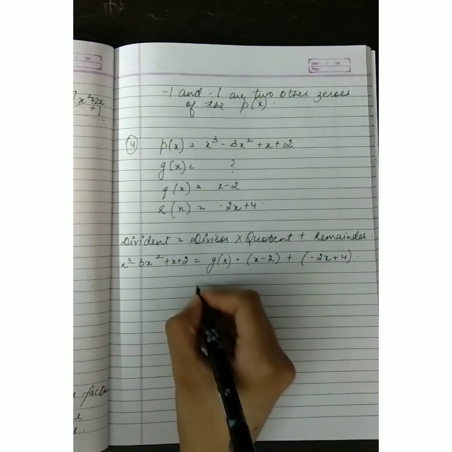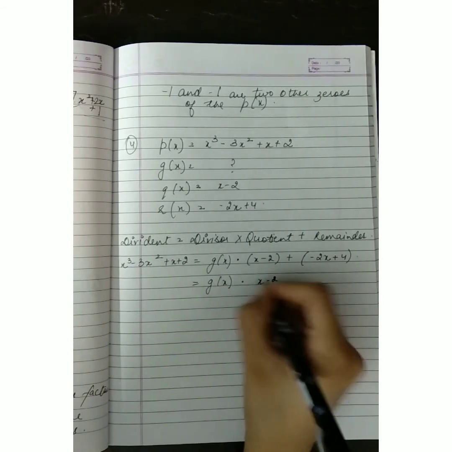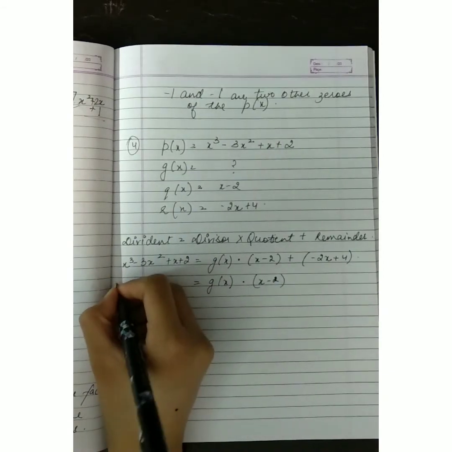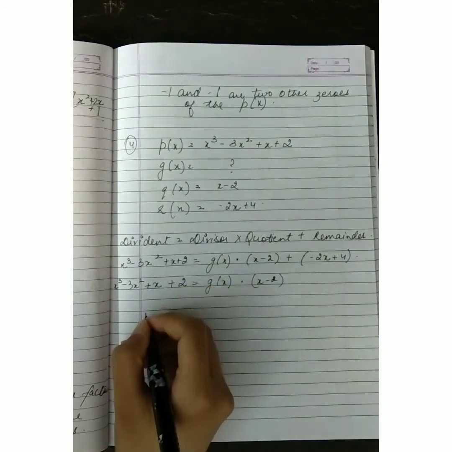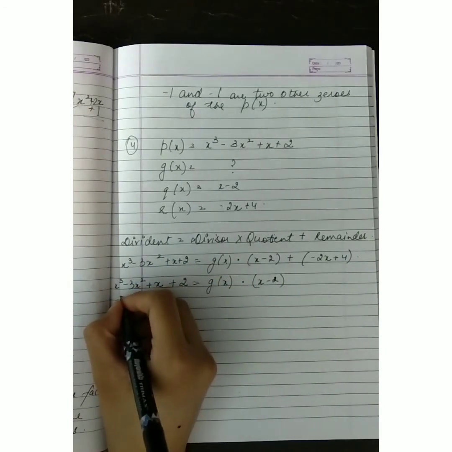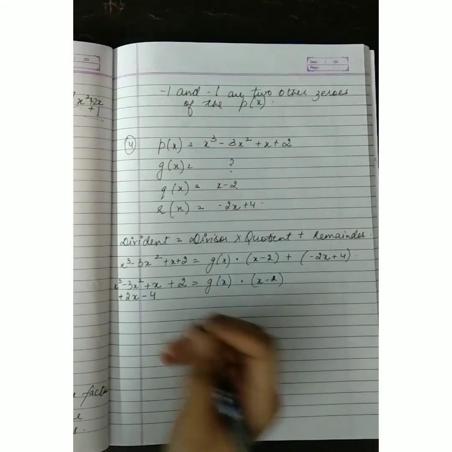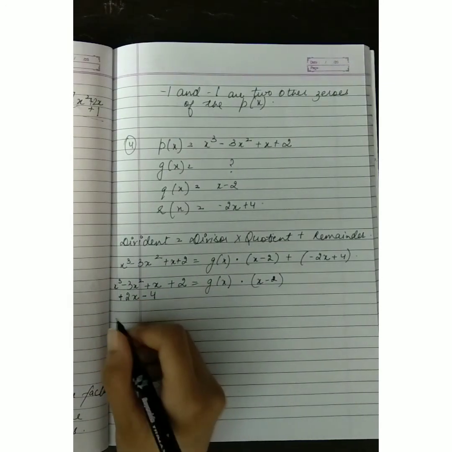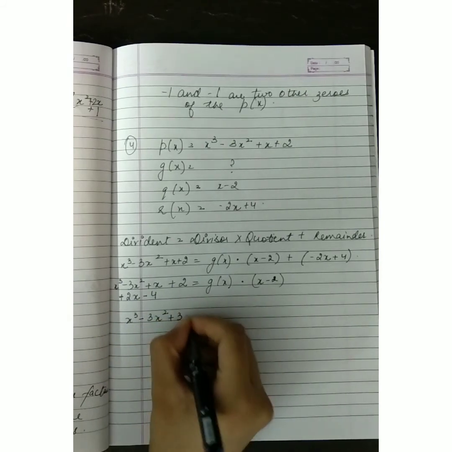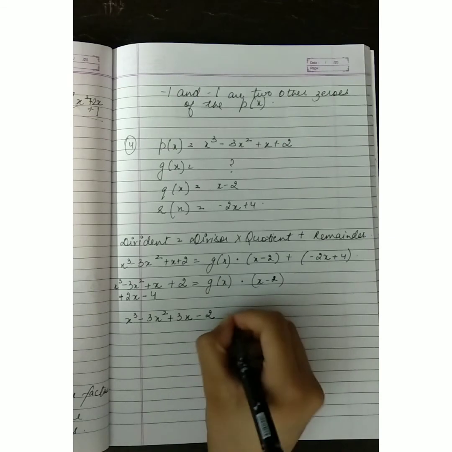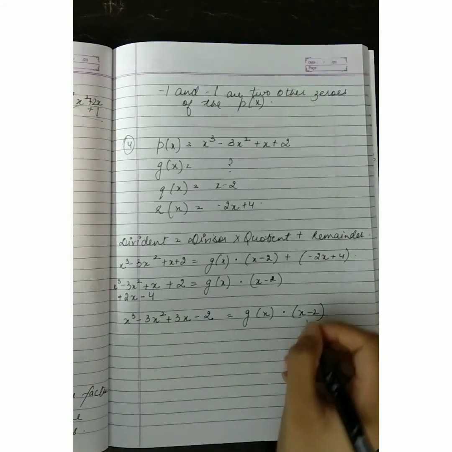So we'll be getting g of x times x minus 2, and on this side we'll get x cube minus 3x square plus x plus 2 plus 2x minus 4. Solving this side first, we'll get x cube minus 3x square plus 3x minus 2 is equal to g of x times x minus 2.